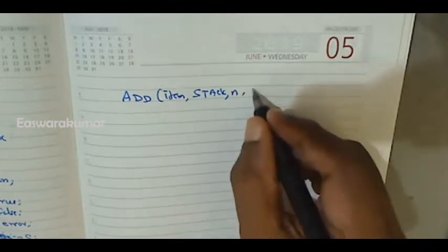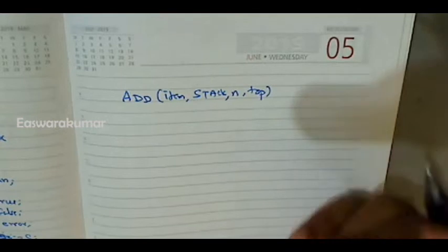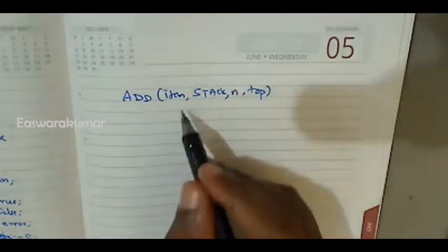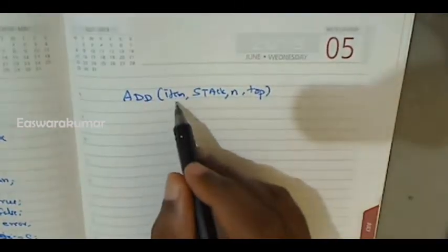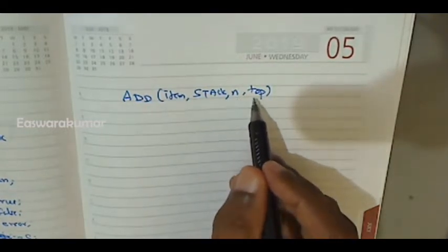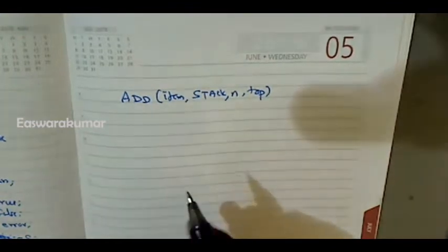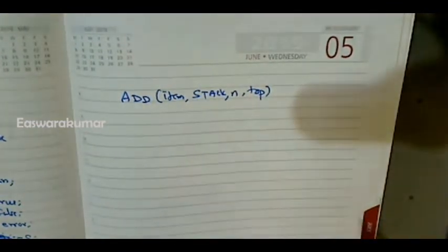Then after that, we need a topmost pointer, right? Then only we know where we can insert. So there are 4 parameters available: item, stack, number of elements, maximum size of the stack, then topmost pointer, the current pointer value. Okay, so 4 things are there. Here, first we have to verify whether we are able to insert or not.